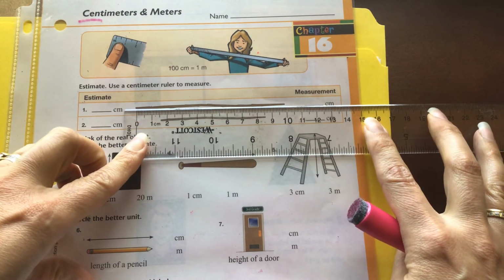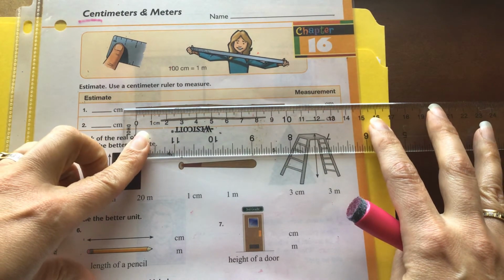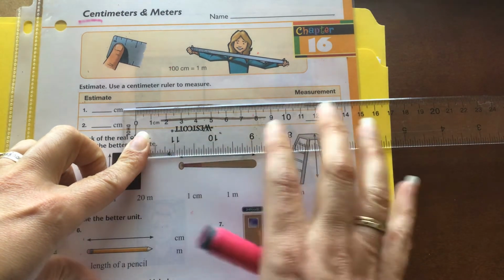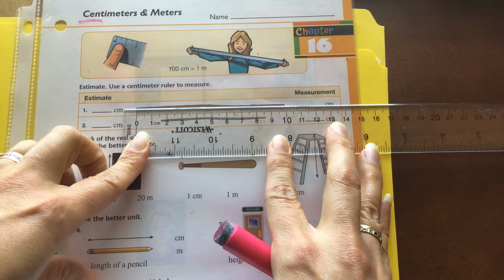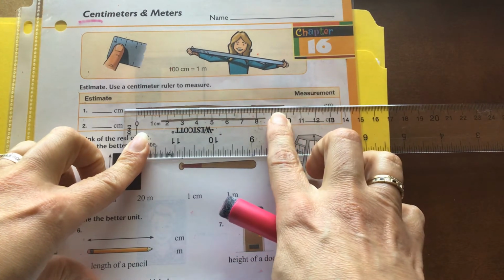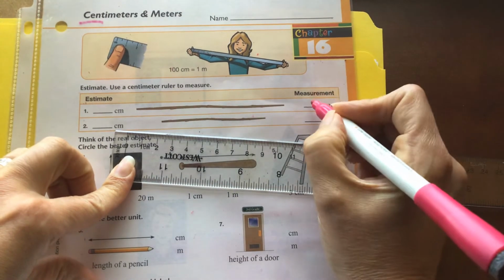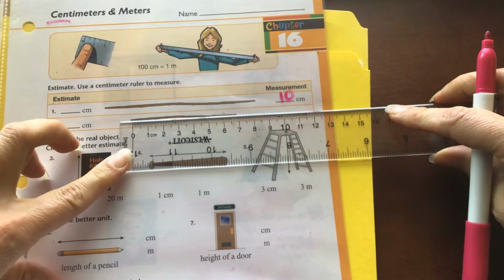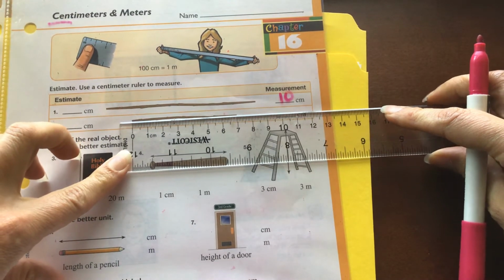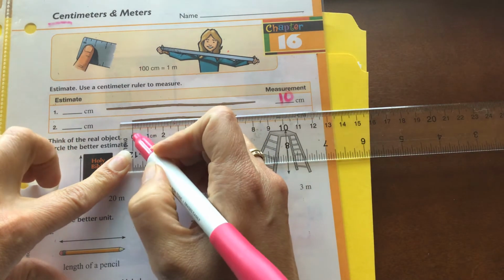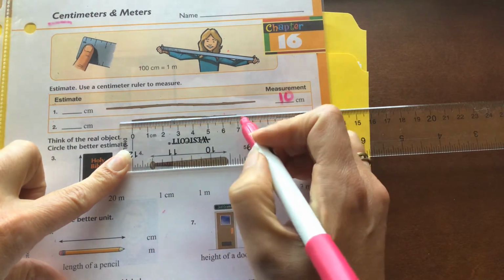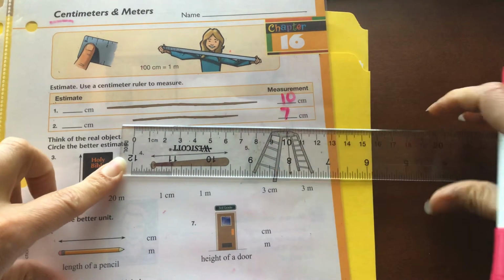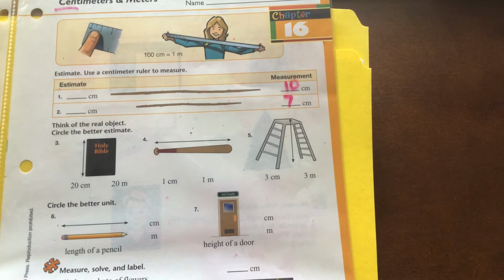Again, just like we did with inches, you have to line up the zero, the line where we start, and it goes all the way to the end. So here it is 10 centimeters, the longer one, and we'll measure the shorter one here. And again, I line up the zero with the end, and I come over here, and it goes to 7. So hopefully our answers match.